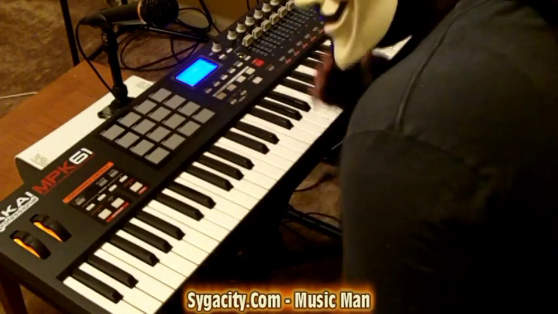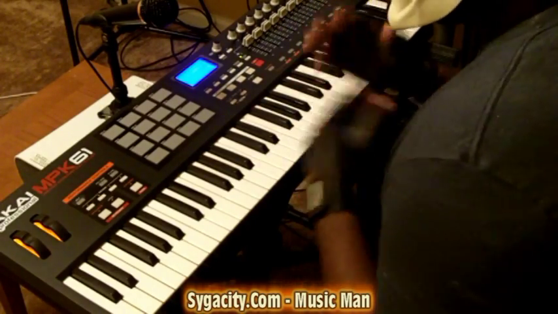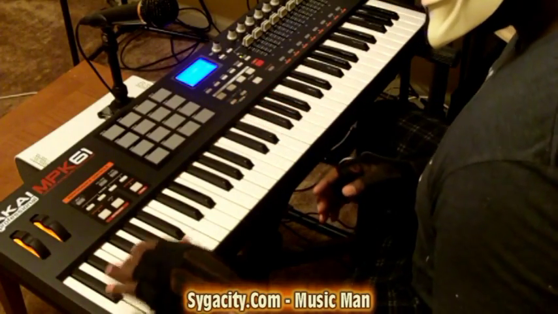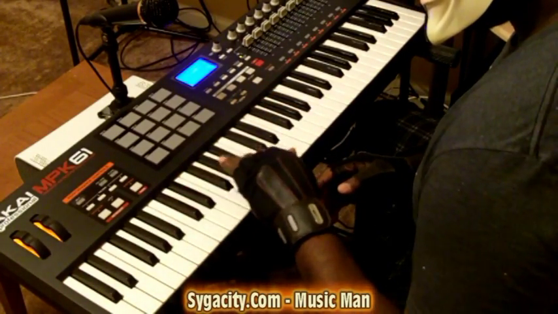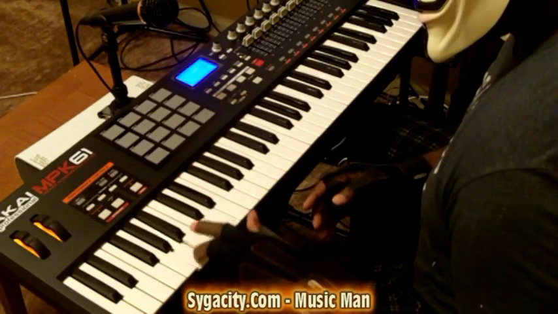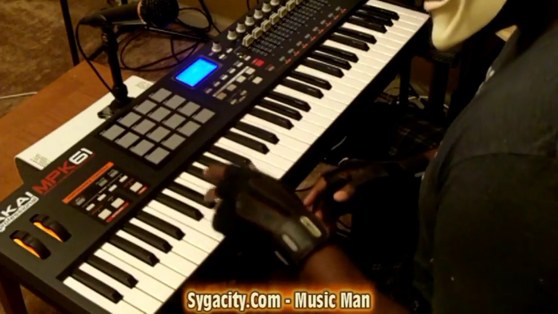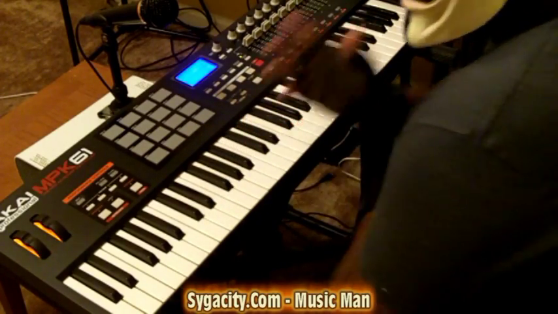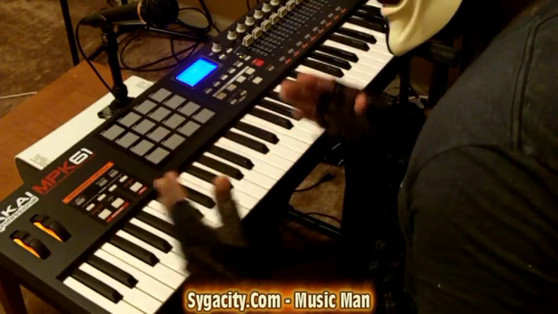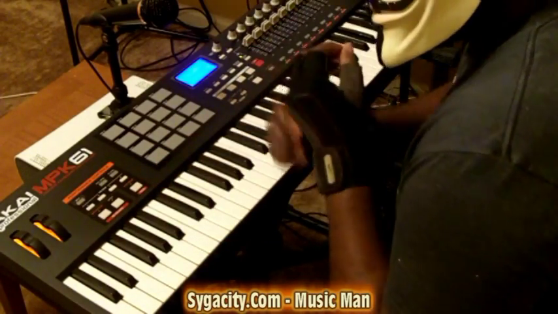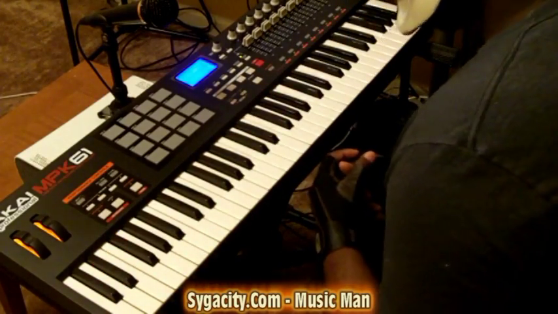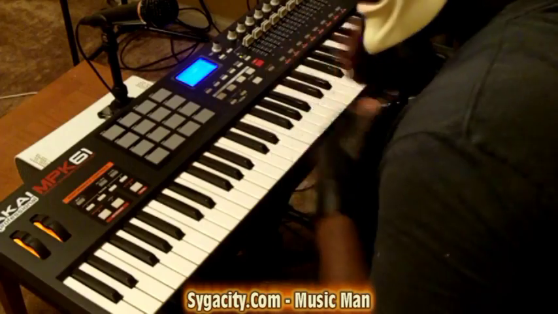Well, I chopped up a sample basically, and when I chopped the sample, I spread it among these keys right here particularly. Now, I know what you're thinking, it sounds like chaos, and yes, it does, but again, I chopped each section of the beat to a particular note because I know exactly what I'm going to do with it. And we're going to talk about that later on in the advanced topics.